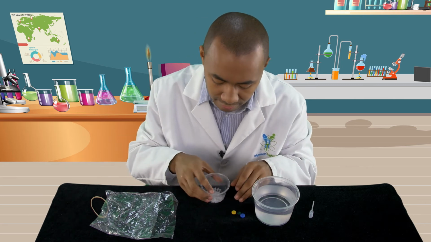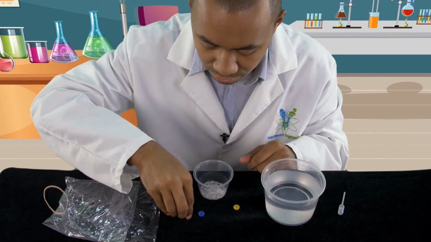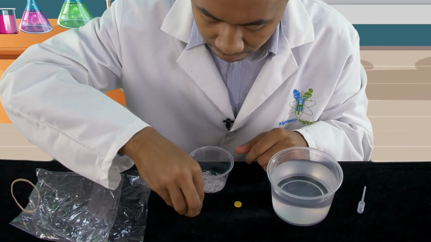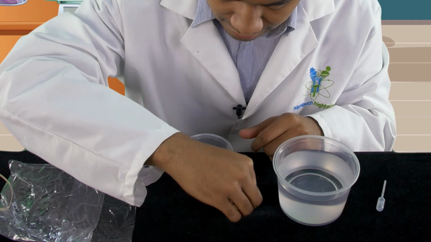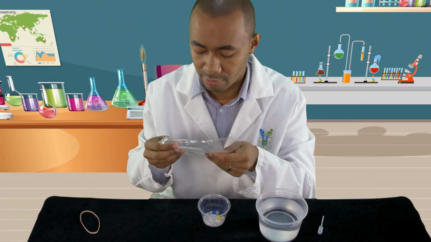And after you do that, take some other things that might be tiny from home. Now, since I don't have those right now, I'm gonna take my little tiny buttons and put them inside. Once it's in, then we wanna cover it with our bag.